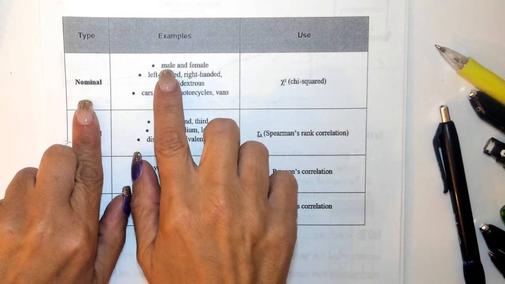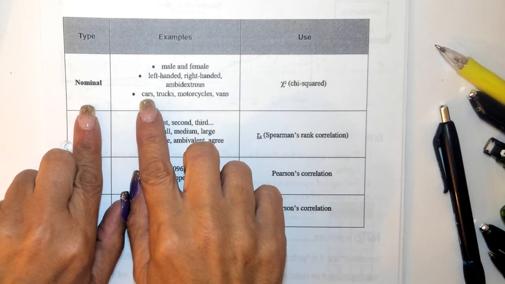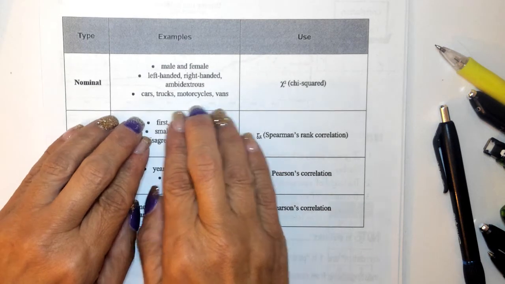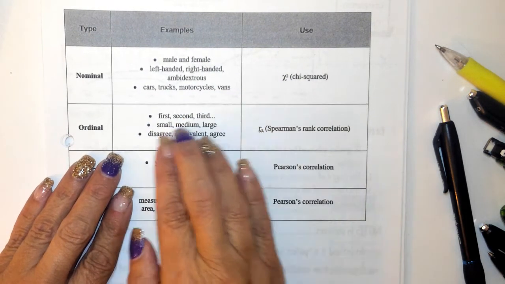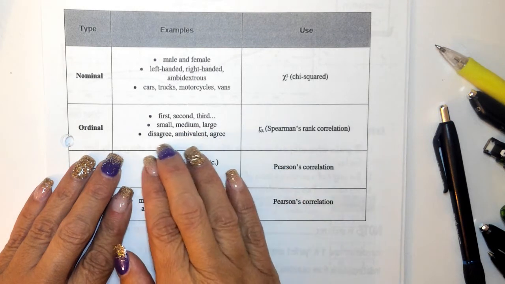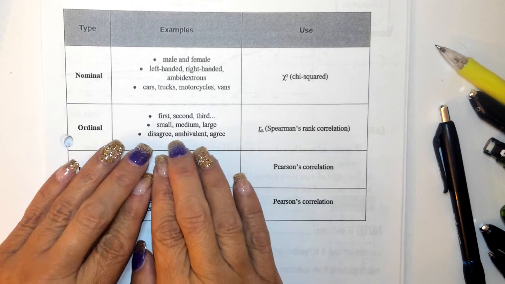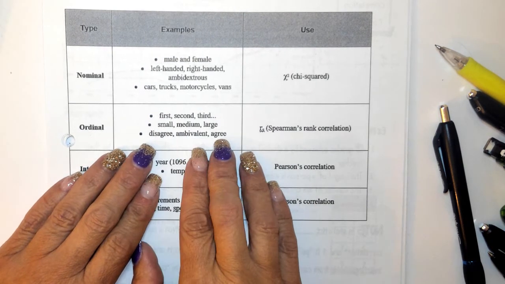Remember, nominal are things like male, female, left-handed, right-handed, ambidextrous, cars, trucks, motorcycles, vans, the color of your eyes, nominal data. Then you have ordinal data: first, second, third, small, medium, large, or degrees of agreement: disagree, ambivalent, and agree.